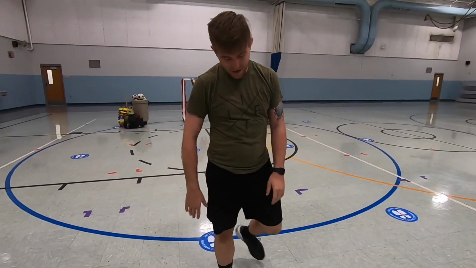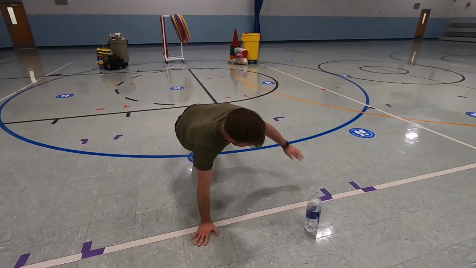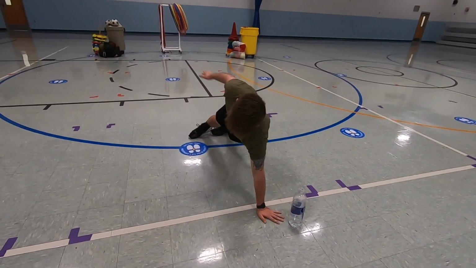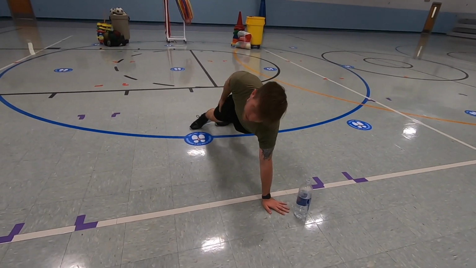Next one that we're gonna be doing is called those thigh taps. That's what that name was called. Okay. So we're gonna get down into push-up position, and we're gonna go side to side just like that. But we're slapping our leg down here. This is called your thigh right here. This is your leg. Okay. Slap your leg. You guys ready?